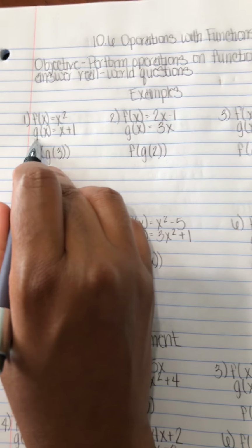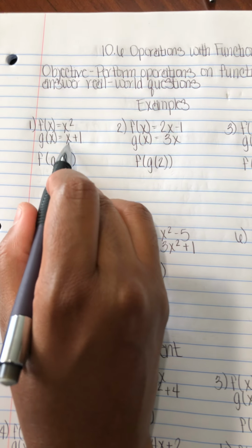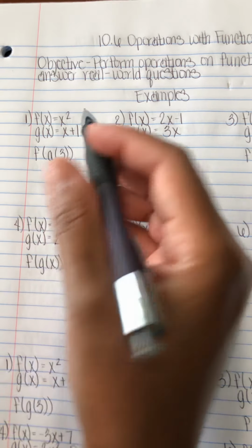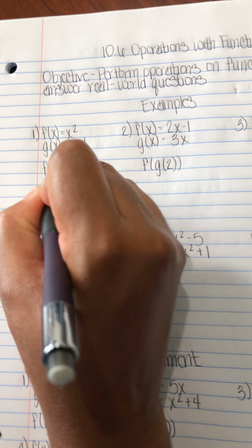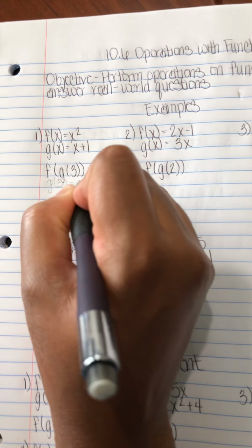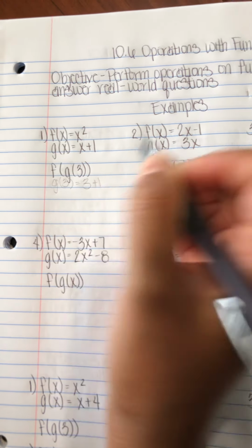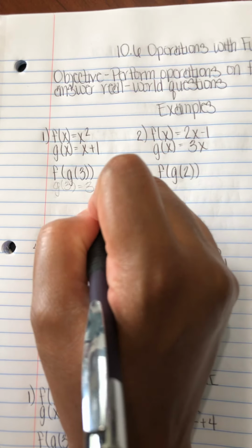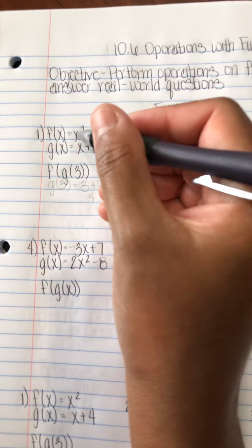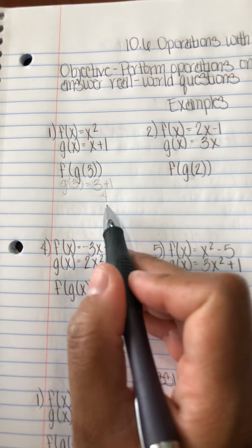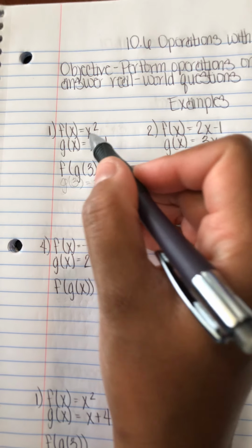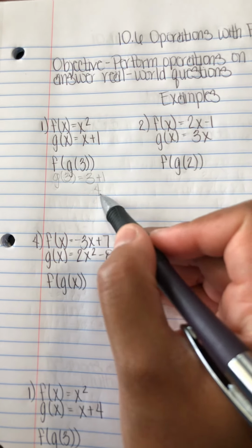Notice here that it says g of x is equal to x plus 1. So instead of that x, I'm going to put 3. So g of 3 is going to be 3 plus 1. 3 plus 1 gives me 4. So now when I say f of g of 3, which we now know is 4, all I'm going to do is replace that x with 4.